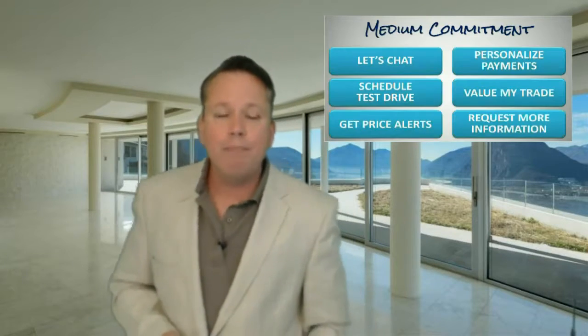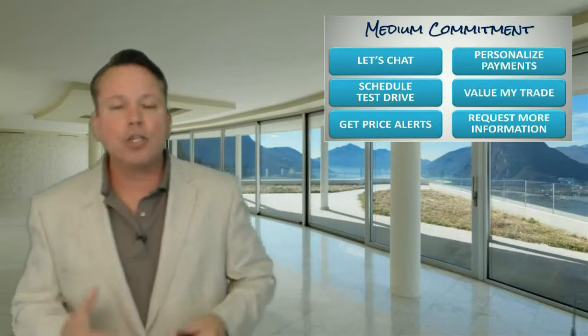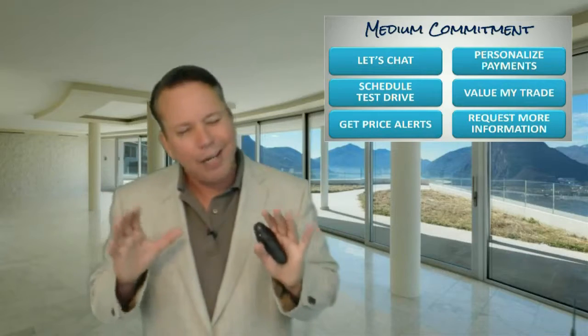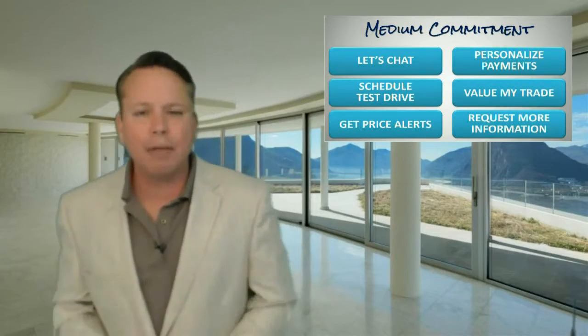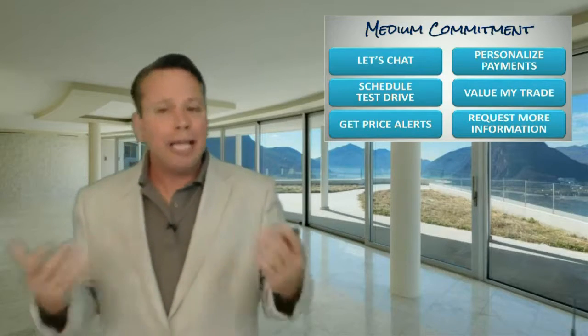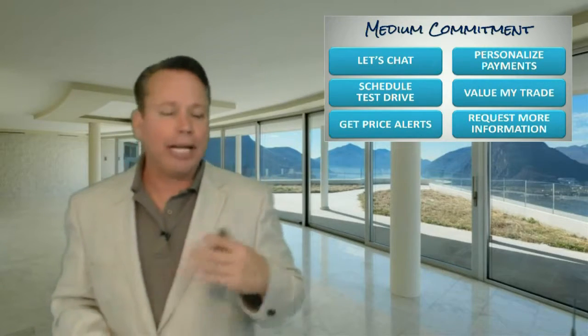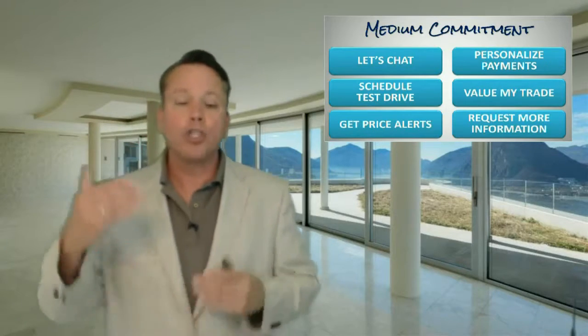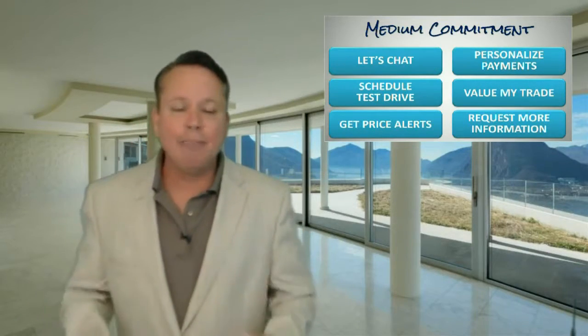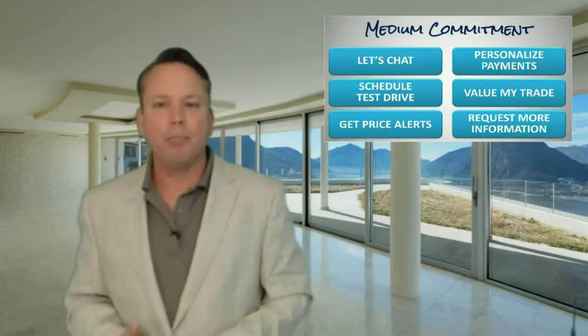Now, the next group of buttons are the medium commitment buttons. These are the buttons where the consumer knows, I've got to do something. I've got to communicate with someone, or I've got to give up some information. So let's chat, schedule a test drive, get price alerts, request more information, value my trade, personalize my payments. Also, contact us and email us. Those are all medium commitment buttons.